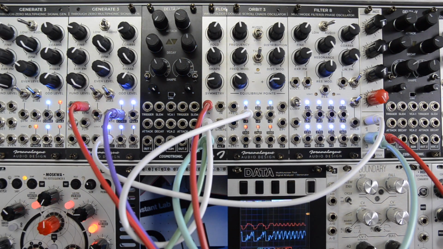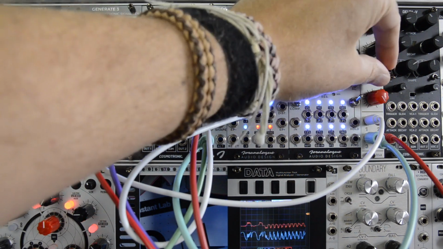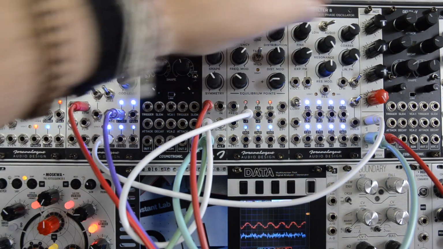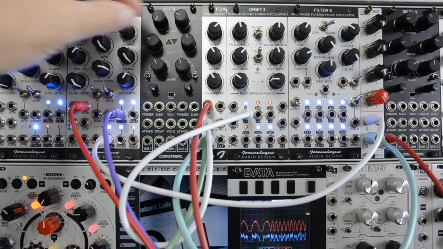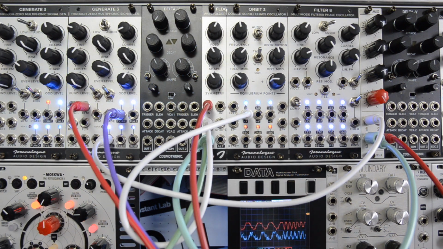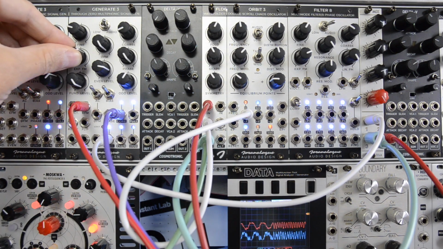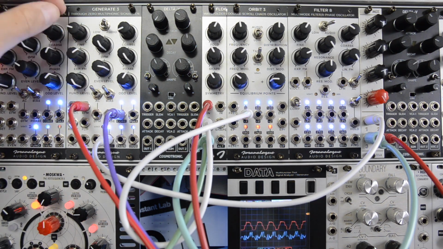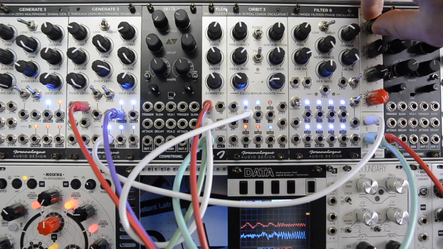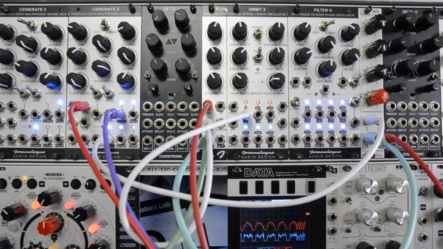And let's add a kick drum. Let me quickly add a sequence to Generate 3 as well.